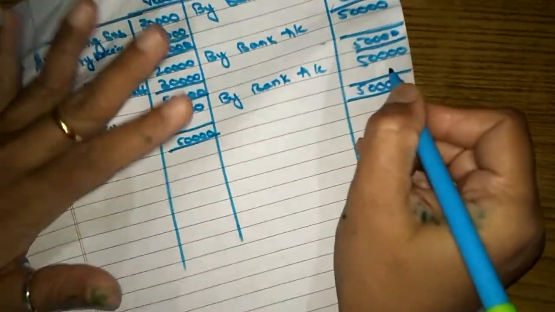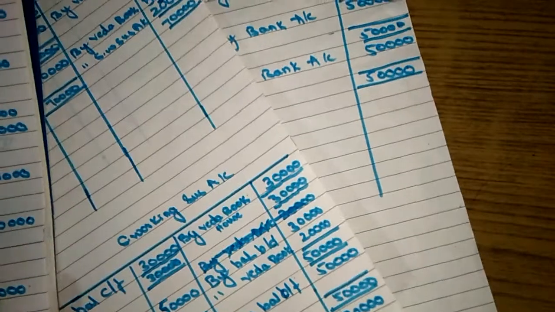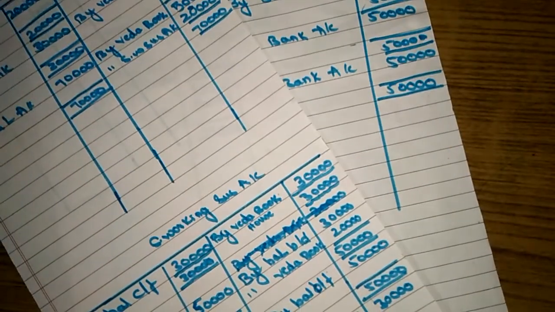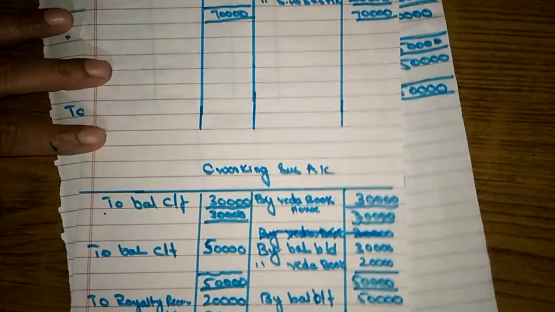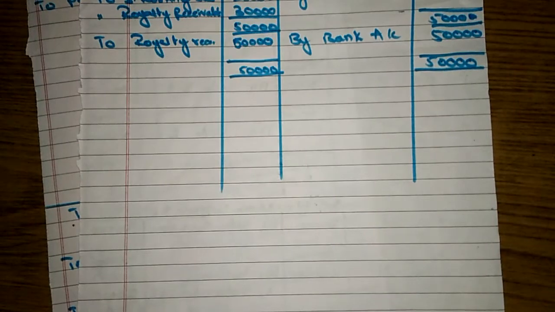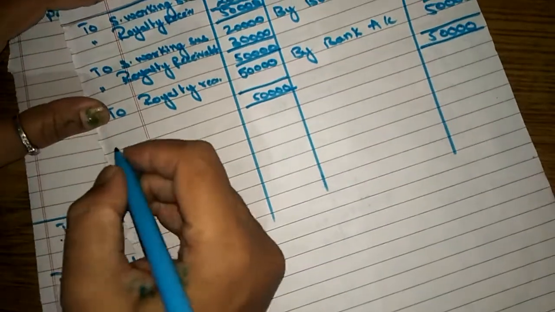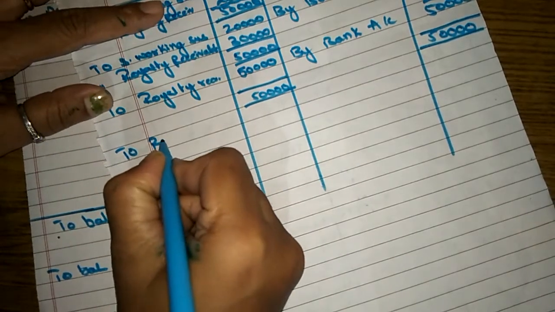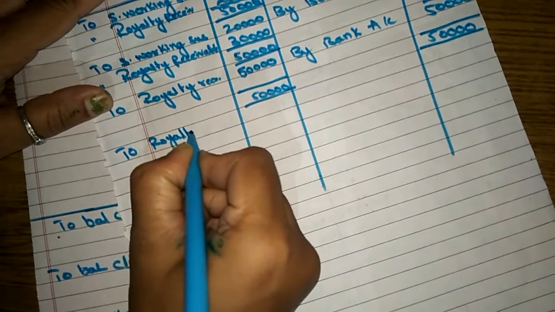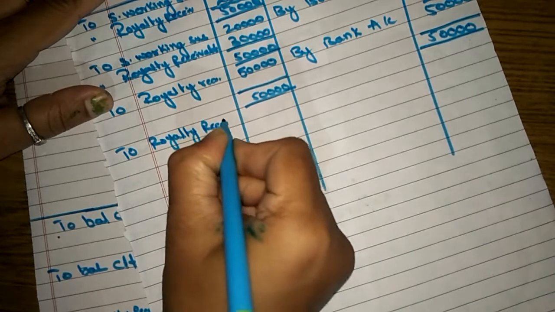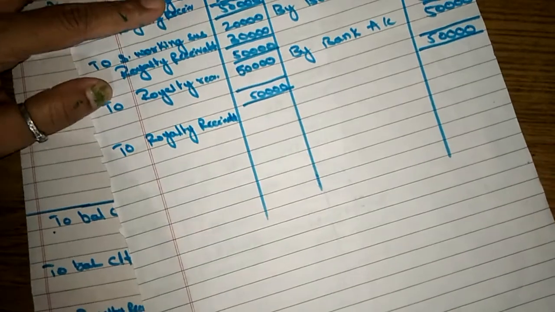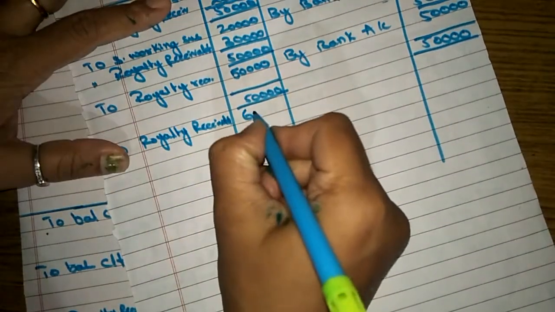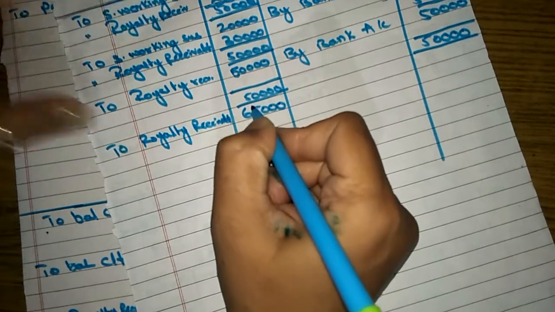Then the entries for the fourth year. So it says again there is an adjustment of short working. So go to Veda Book House account, debit it with to royalty receivable account, it's 65,000.